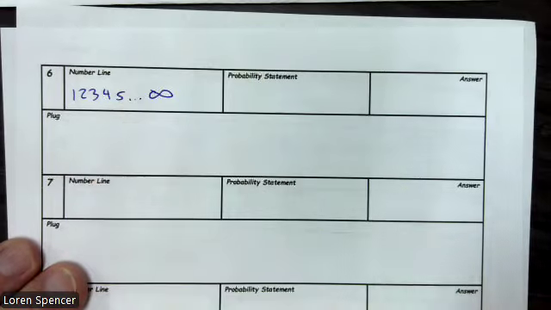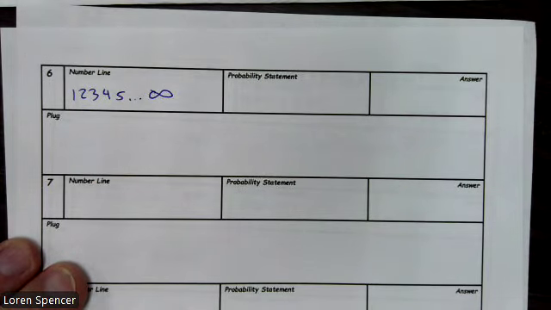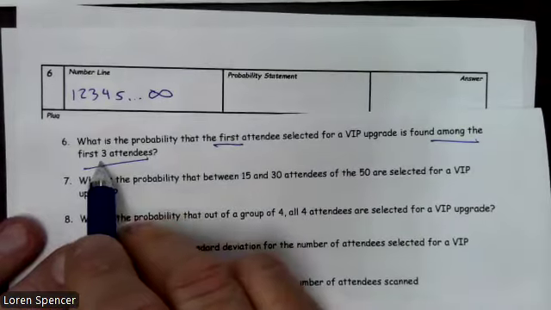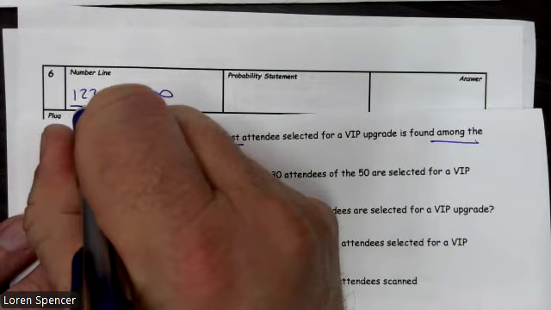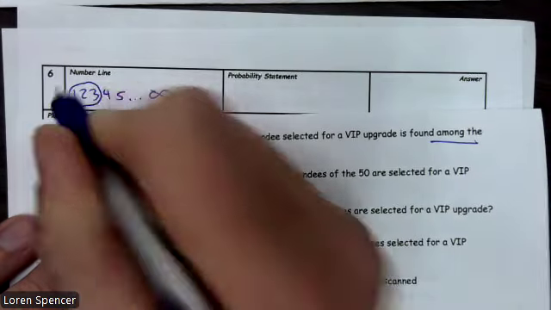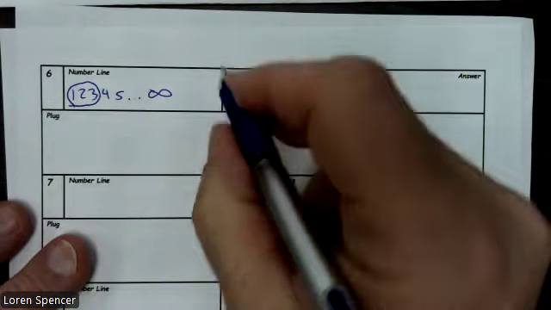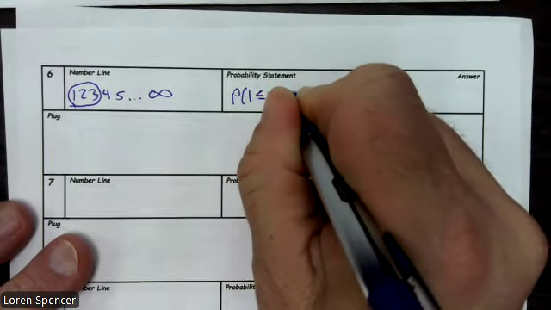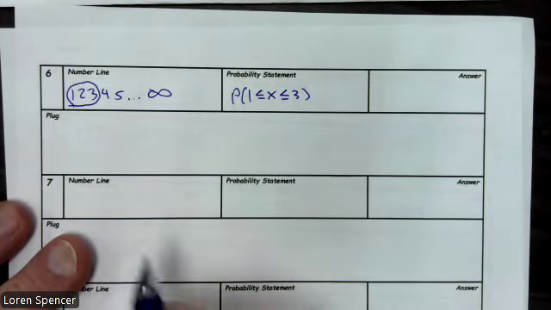All geometrics go to infinity. And it says among the first 3. So I'm looking for this group right here. So I'm doing the probability that 1 is less than or equal to x is less than or equal to 3. And we need to look at my geometric formula.